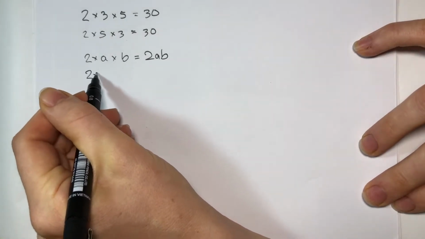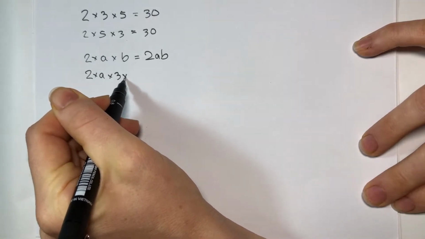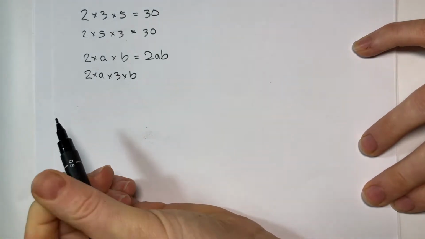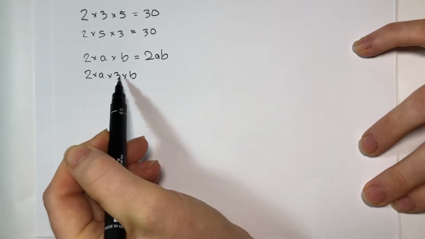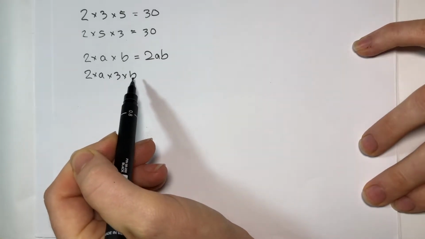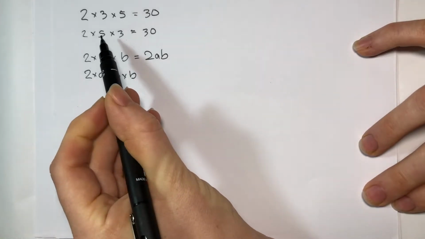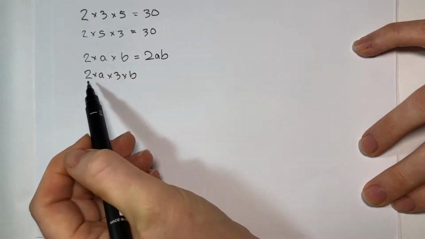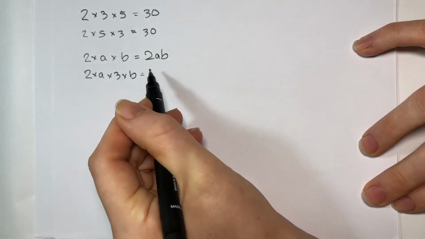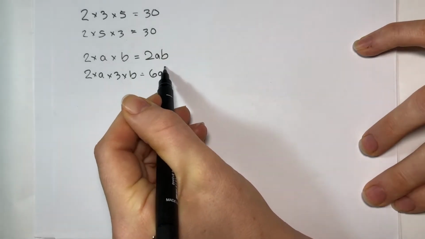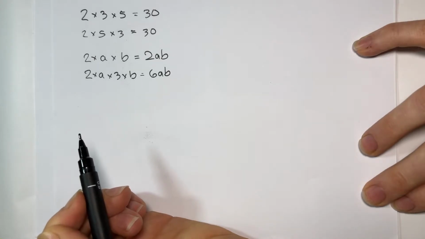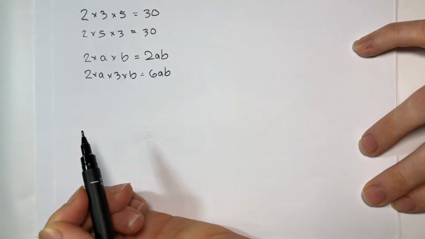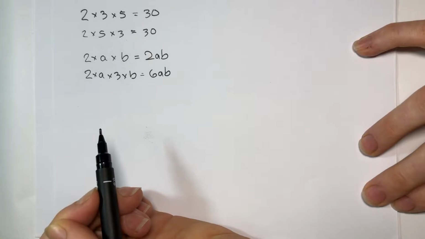If I have 2 by a by 3 by b, however, now what I do have is two numbers that I can multiply together because they're actual numbers, whereas the a and b are still unknowns. So knowing what we were saying up here about order not mattering, over here I can actually do my 2 by 3, make that 6, and then put my ab afterwards. So when I'm simplifying in algebra, I want to multiply all my numbers together first and then do all my trailing letters.